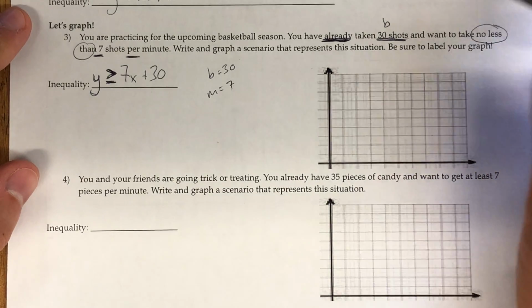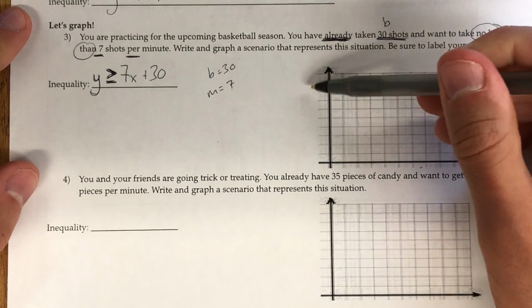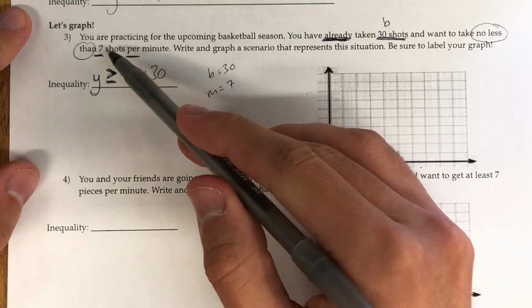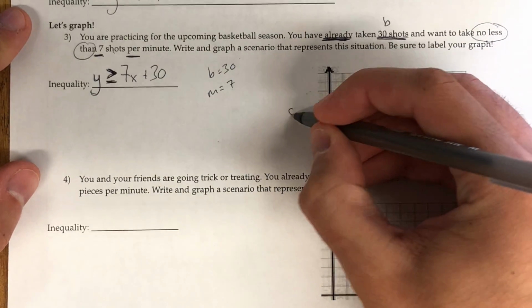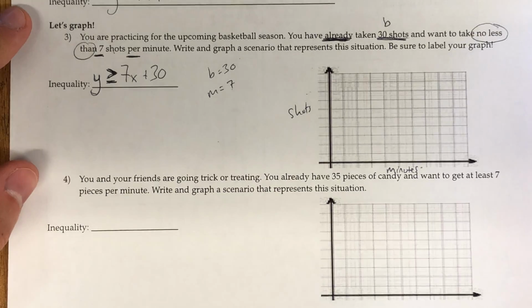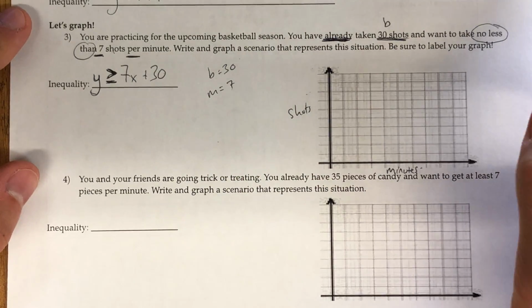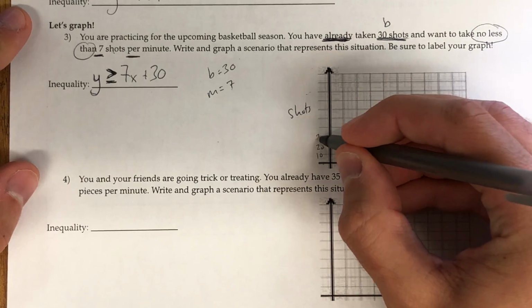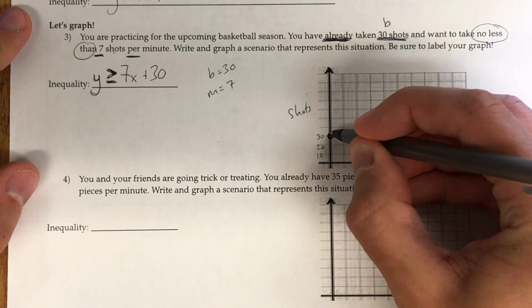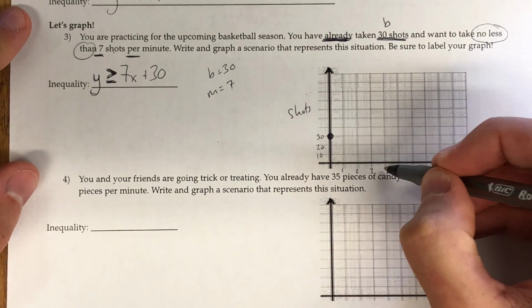So here, remember, time always goes on the x-axis. Whatever else goes on the y. So 7 shots per minute. So minutes will be on the x-axis. Shots will be on the y. I notice we have a y-intercept at 30. So that'll be our starting point. So let's just go by tens here. So start at 30. And then we can go by ones for our minutes.